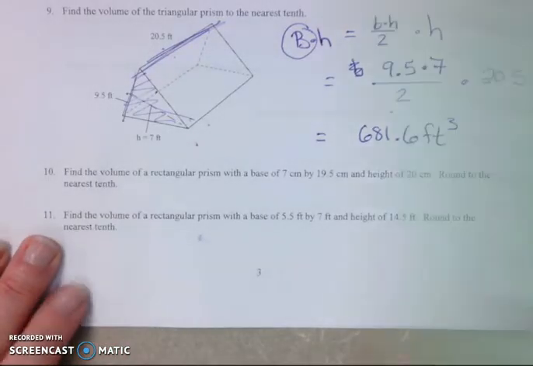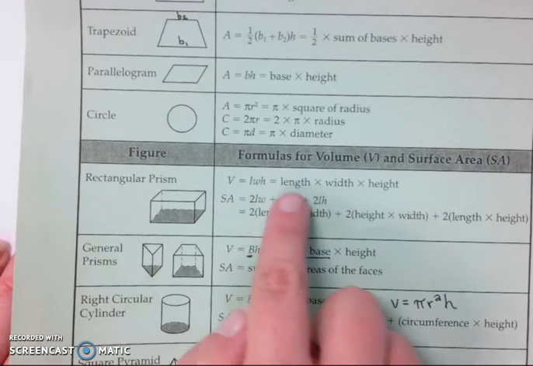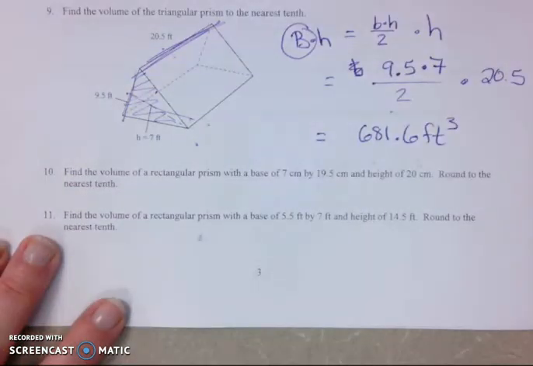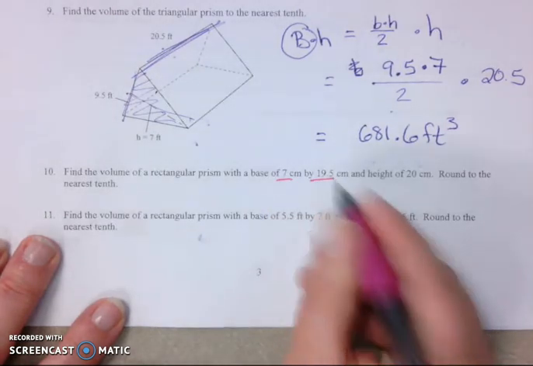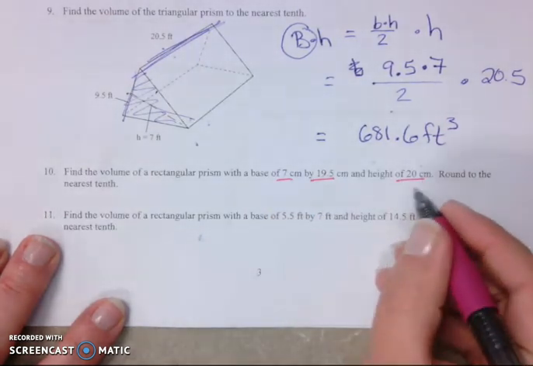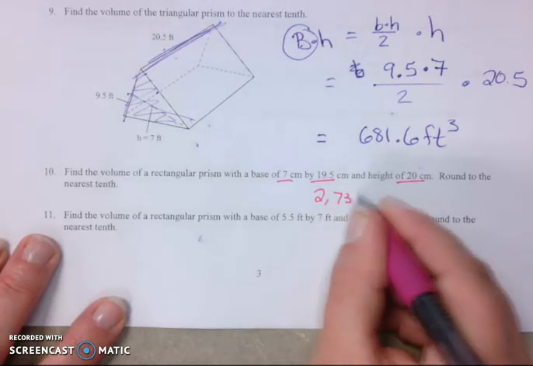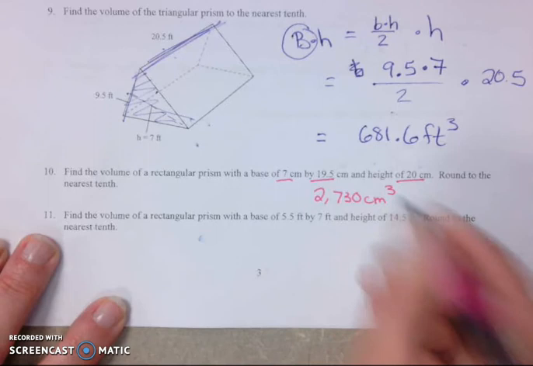On 10, we have a rectangular prism here, which is length times width times height. So you just have to multiply the 3 numbers together. 7 times 19.5 times 20. Multiply all those together, and this would be your answer. Centimeters cubed.